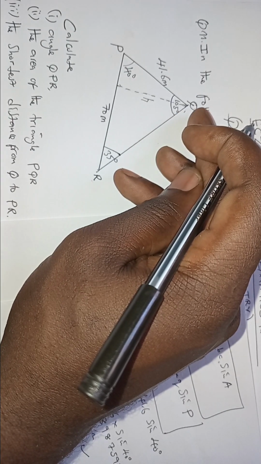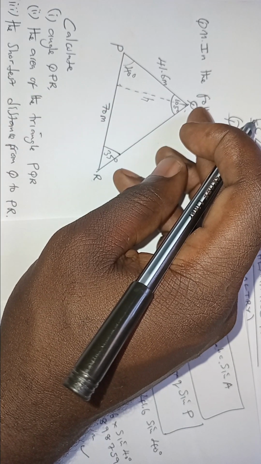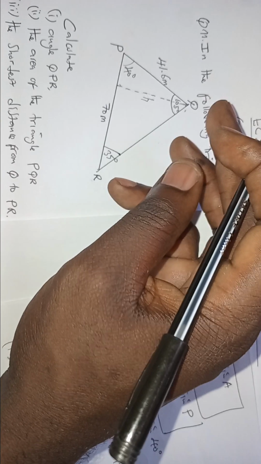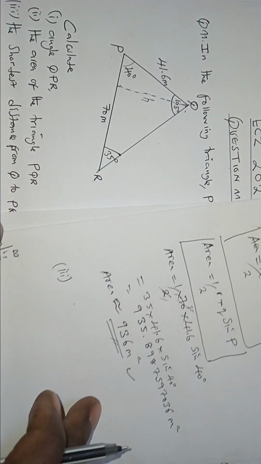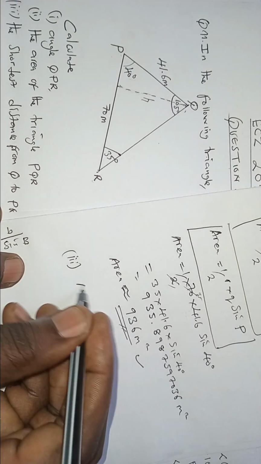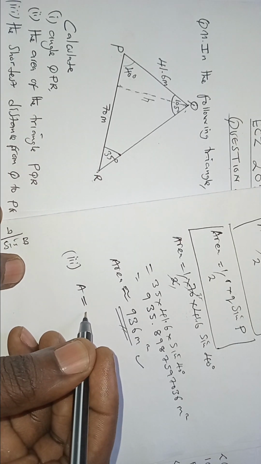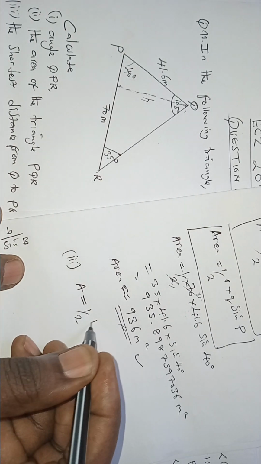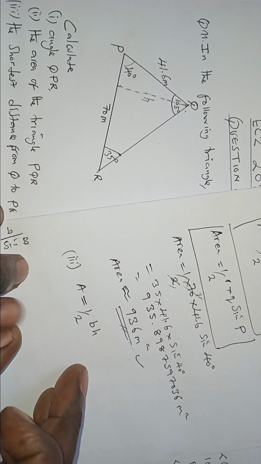So how can we calculate this shortest distance, or simply the height? This can be done by the use of the formula for areas. So we are going to say area of a triangle is given by 1/2 base times height. This is for the right-angled triangle.